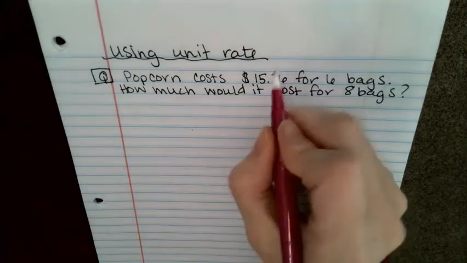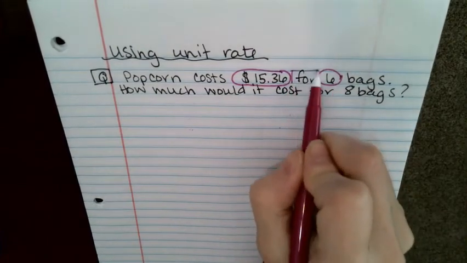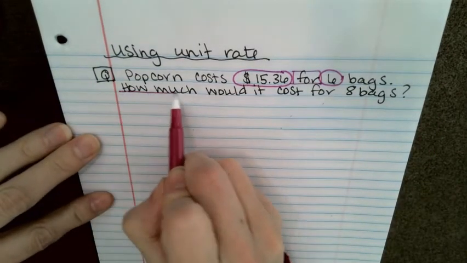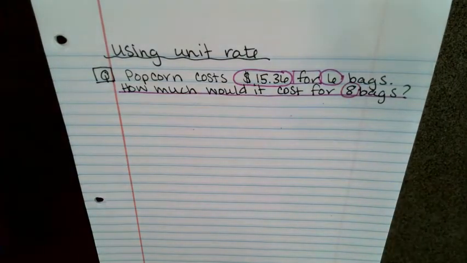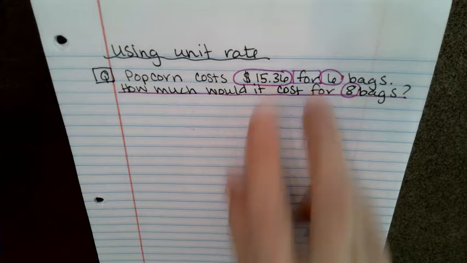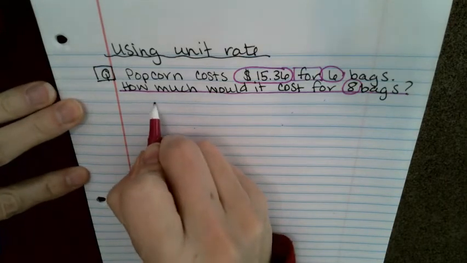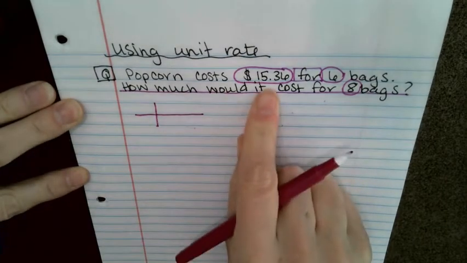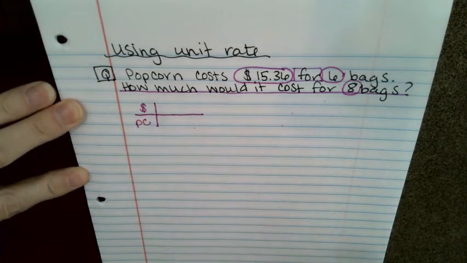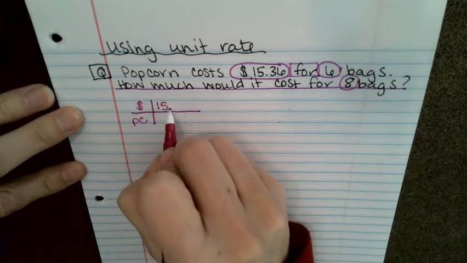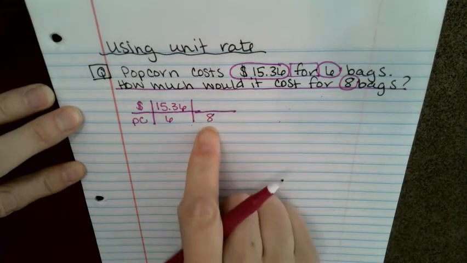So, popcorn costs $15.36 for 6 bags. Okay, remember this is that word that tells us that we're comparing. How much would it cost for 8 bags? And I'm going to go ahead and circle that. So, let's start by writing down the relationship or the comparison that we have. We'll do this with a table first. Okay, we know that we have money and popcorn, and we know that it's $15.36 for 6 bags of popcorn, but I want to know how much it costs for 8.